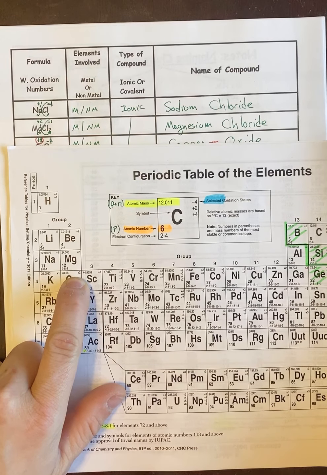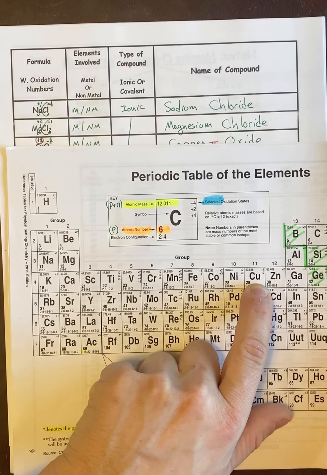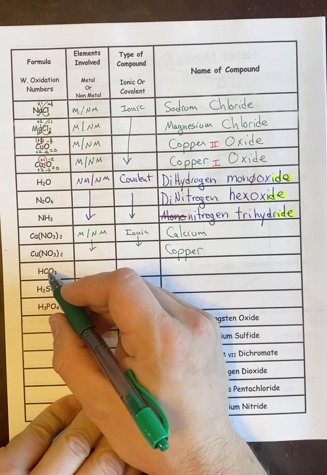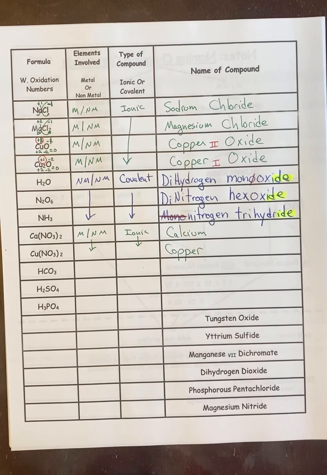We check to see if the metal needs a Roman numeral. Calcium does not. It only has 1 oxidation state. Copper does. It has more than 1 oxidation state. So for calcium, I'm done. For copper, I'm going to have to go back in and figure it out. I'm going to do that at the end. And then last but not least, we look up the name of NO3 on table E.